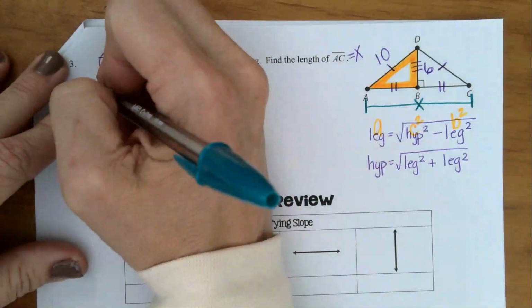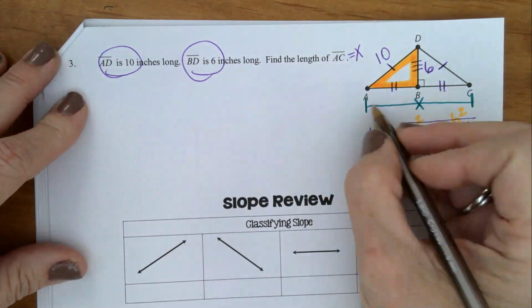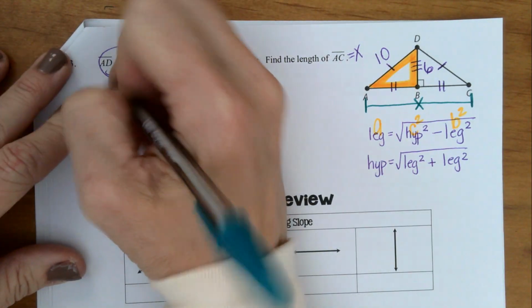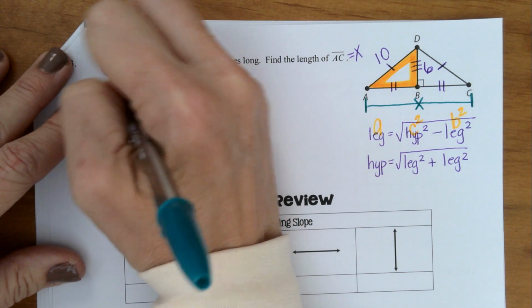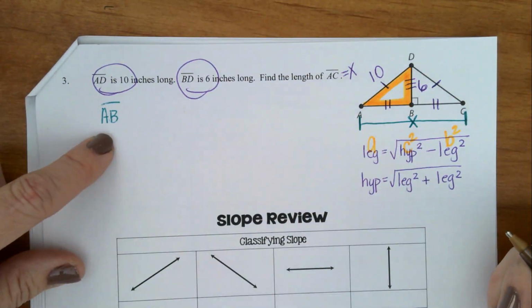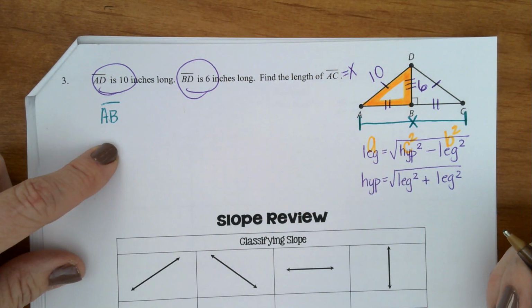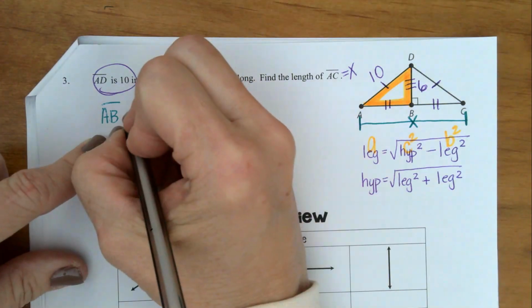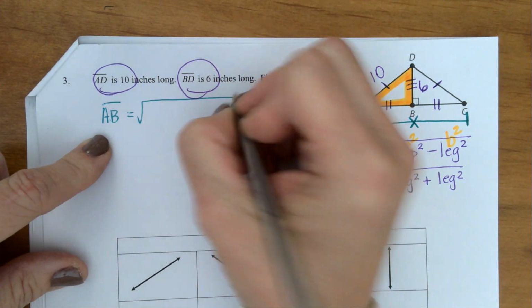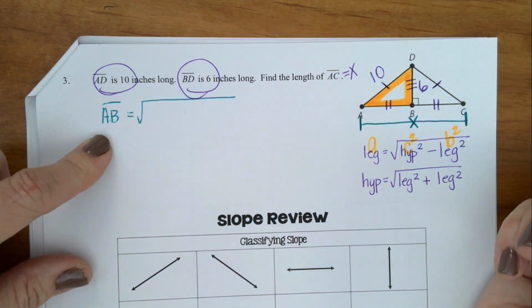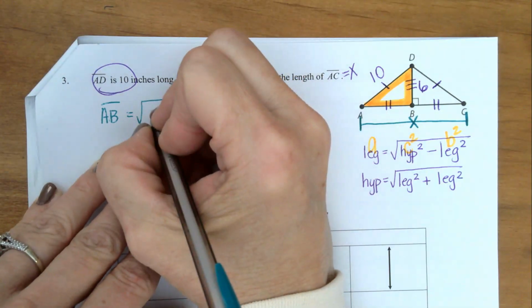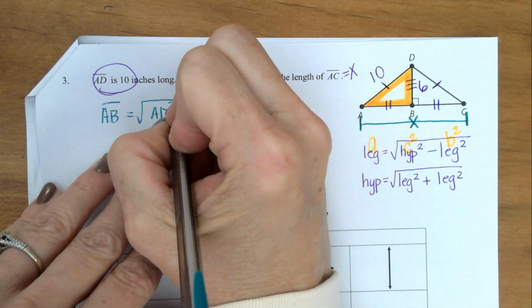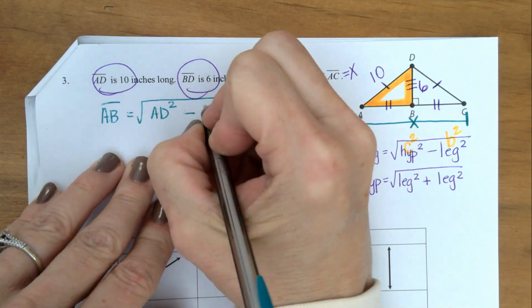Okay, so right here, we're going to say AB, that's the leg. That's my leg. Equals the square root of, oh, you know, we should do this. Ready? AD squared minus BD squared.